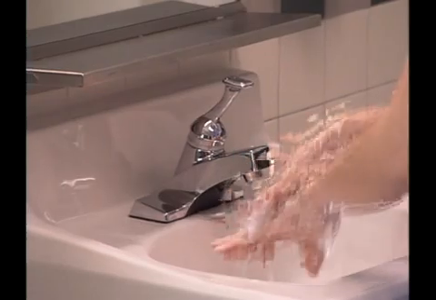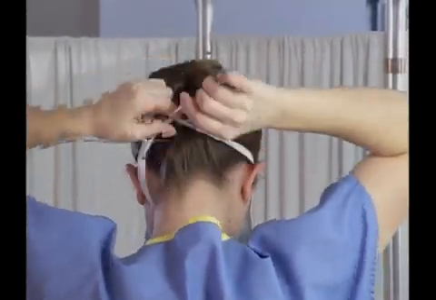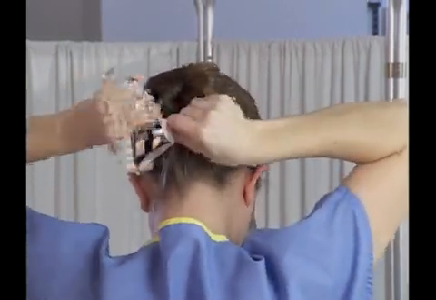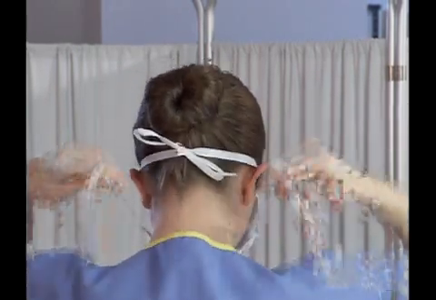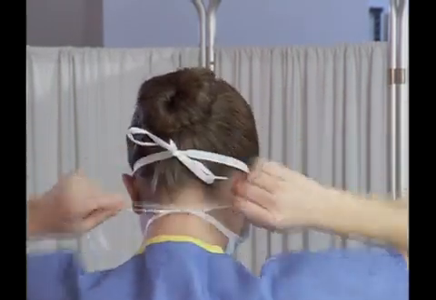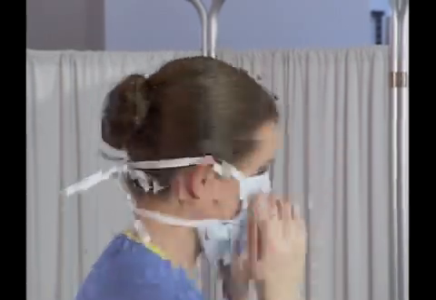To put on a mask, gather your supplies, which in this case is a mask. Wash your hands. Place the mask over your nose and mouth, being careful not to touch your face with your hands. Tie the top strings of the mask securely behind your head. Tie the bottom strings of the mask securely behind your neck. Make sure your mask fits snugly against your face so that you breathe through it and not around it.